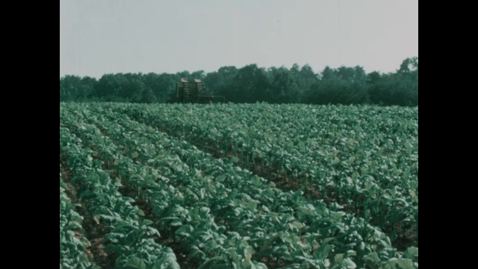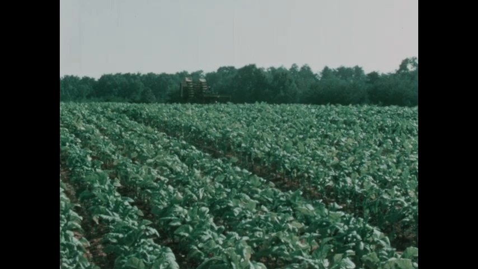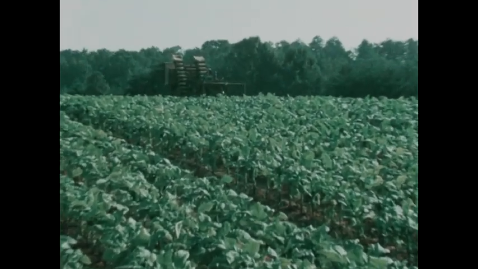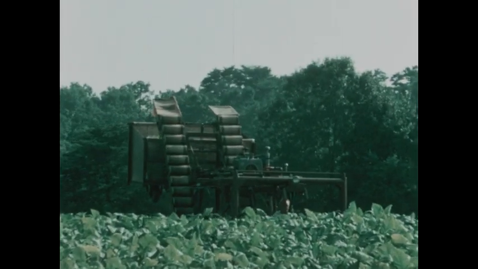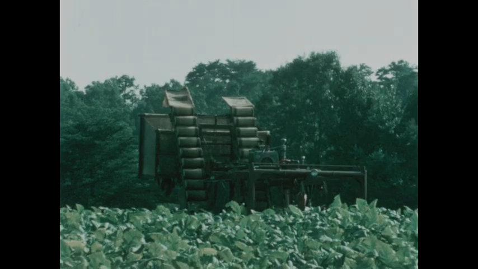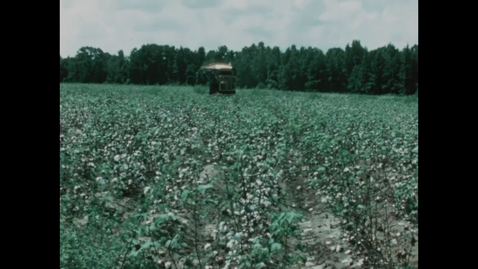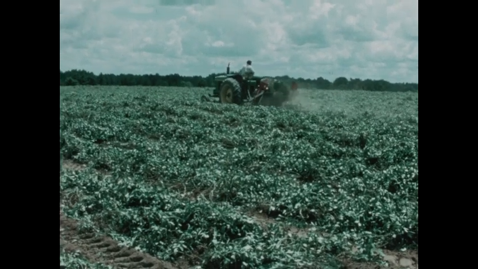But most of the Atlantic coastal plain is warm, non-swampy land with rich, well-drained soil. It's ideal for the growth of tobacco and cotton. The broad, nearly level land allows for machine cultivation.